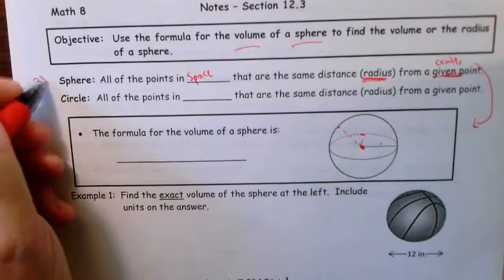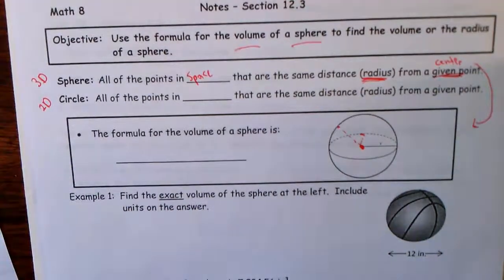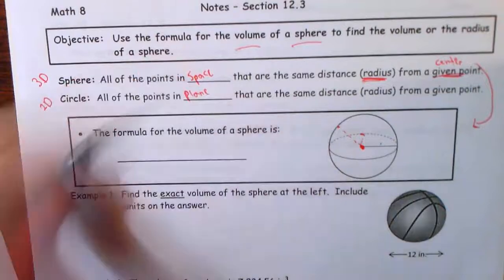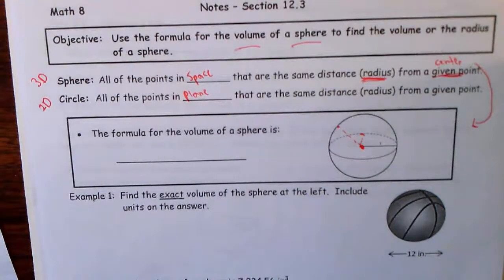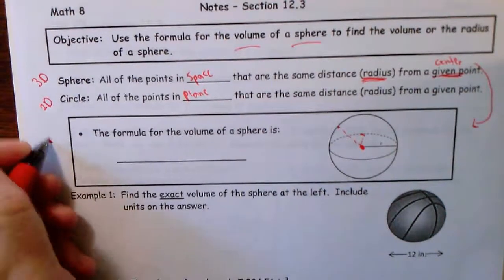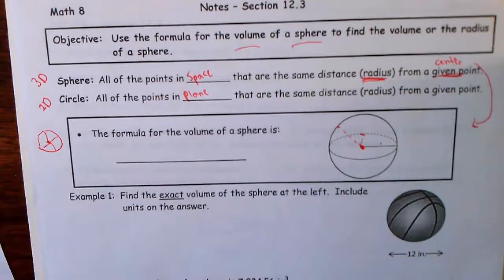So a sphere is three-dimensional, where a circle is only two-dimensional. A circle is all the points in a plane that are the same distance from a given point. A circle is more like just going in 2 dimensions, instead of 3 dimensions, making a ball.